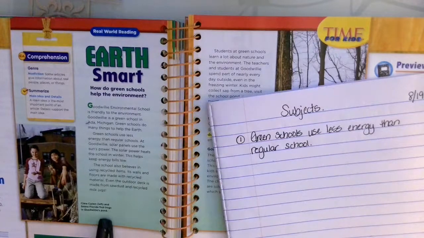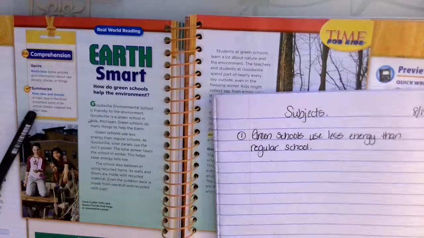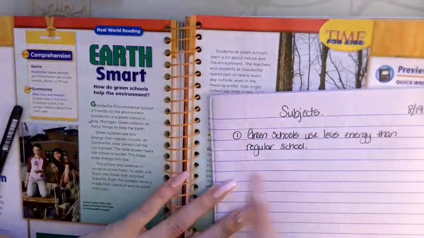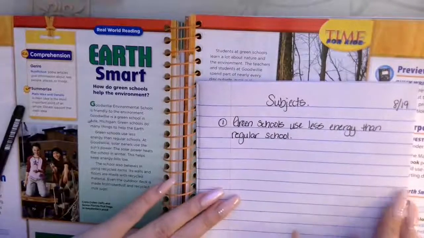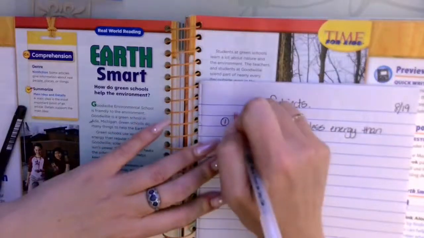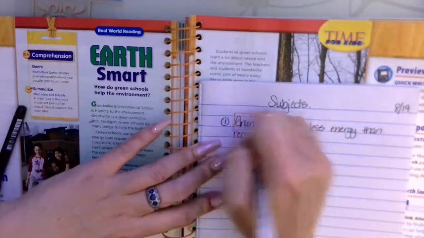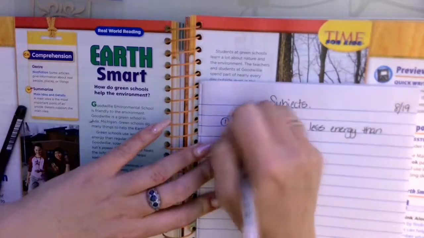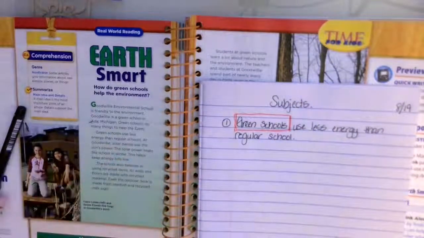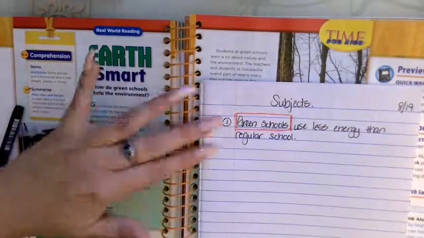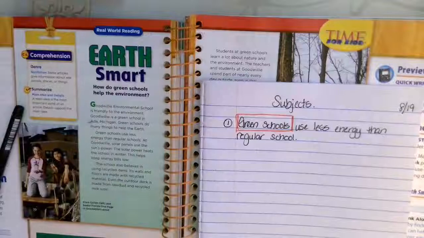All right, so I've chosen any sentence that I want to. You could even do your captions. You could use those. Now you've got to underline, highlight, or color whatever your subject is. I'm actually going to box it in too. So I know that who or what is this sentence about? Green schools use less energy than regular schools. This sentence is about green schools. Green schools is my subject for this sentence. So that's the one I'm copying, okay? So you can use mine as an example, but you still need to copy 3 others on your own.